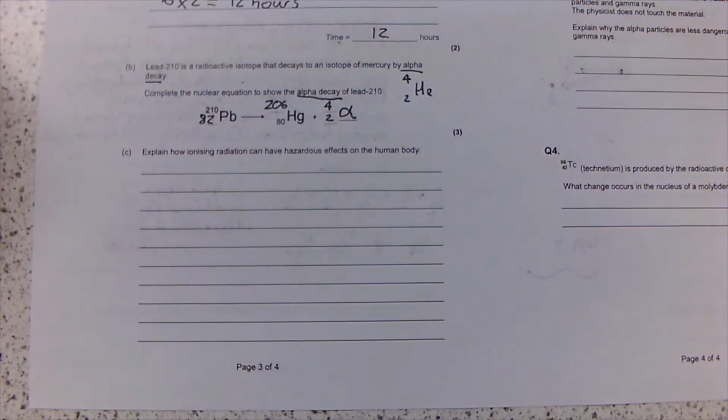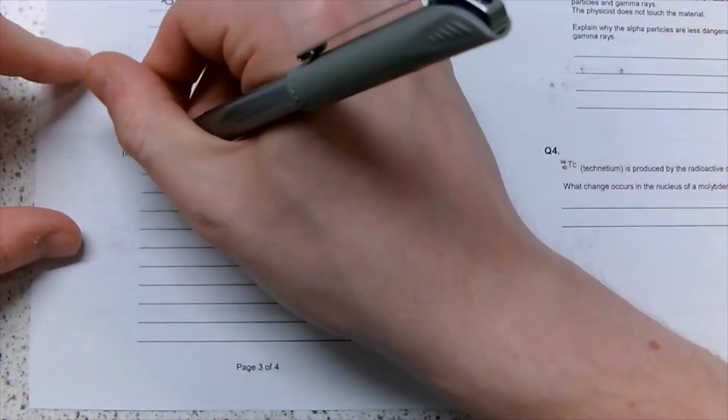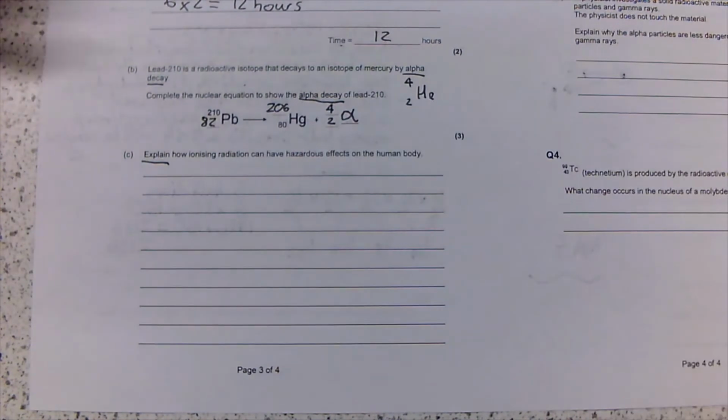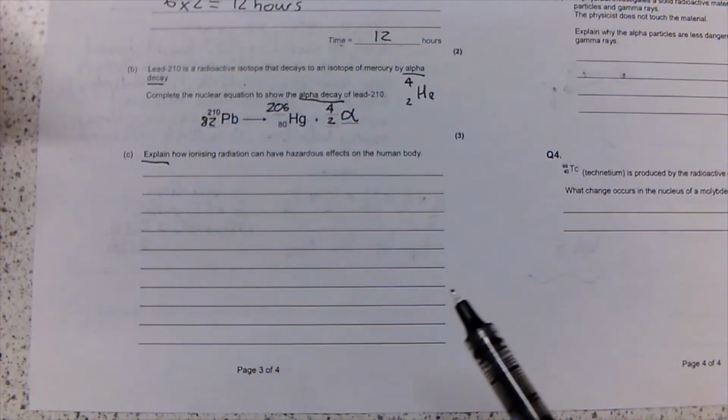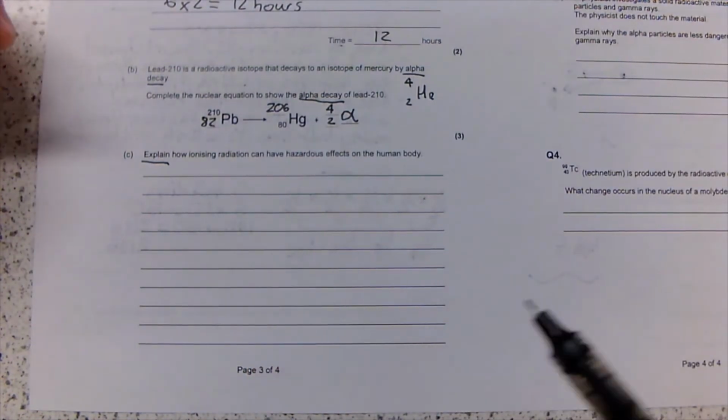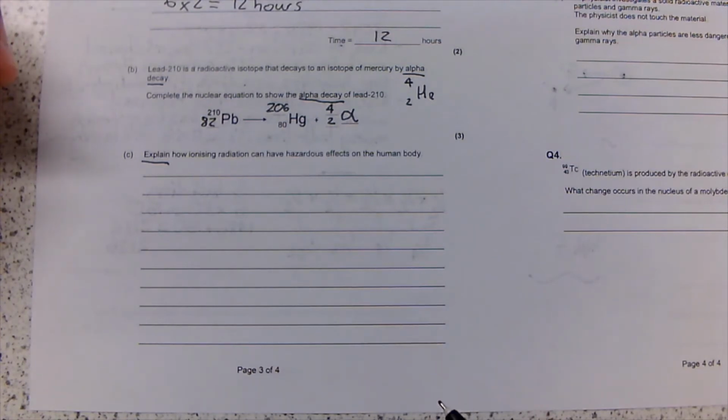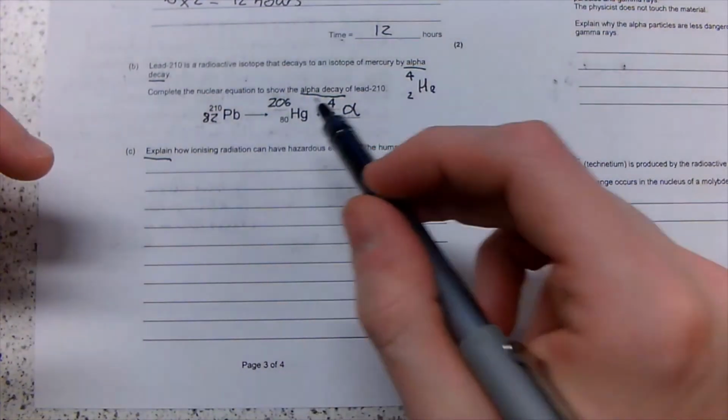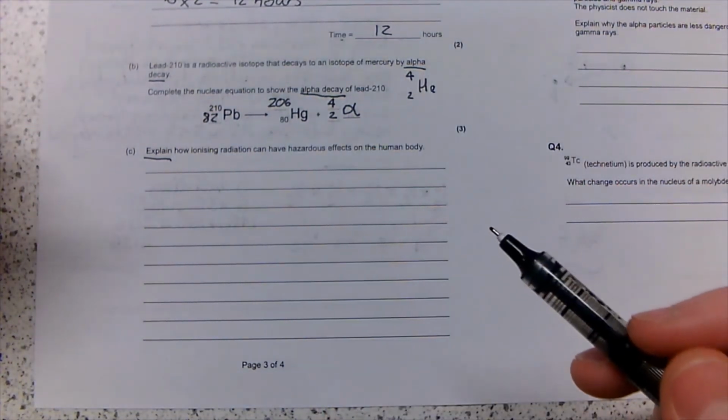You can't just write something like cancer for this and expect to get all the marks, okay? Cancer would get you one of the marks, but it's asking you to explain. If it said describe the hazardous effects of ionizing radiation on the human body, it would probably be a 1 marker. Cancer would be fine, okay? But we need to talk about what alpha radiation or beta or gamma can do to the human body.